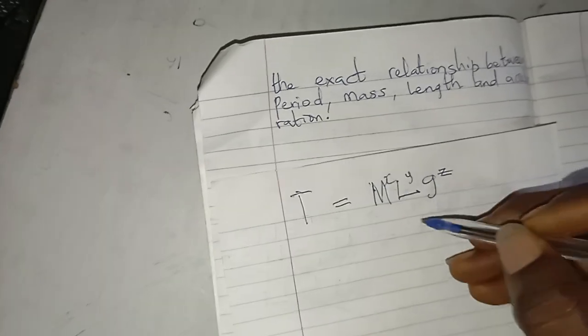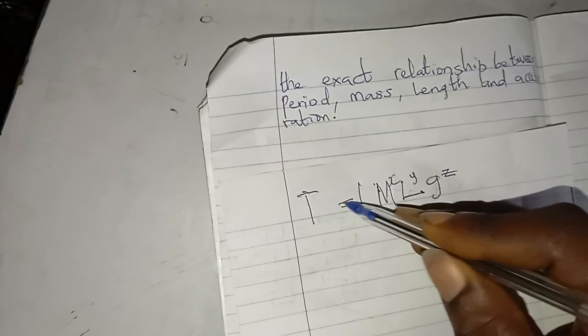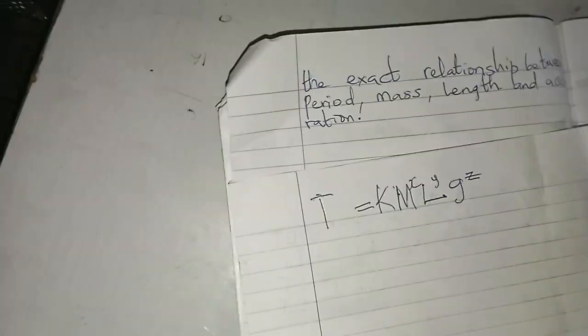This is the first rule of dimensional analysis. So I said anytime we introduce an equality sign, we introduce a proportionality constant. So this is what I have, so that I now have T equals k, and this is the dimensional constant, which is 1. So 1 times everything here is T.